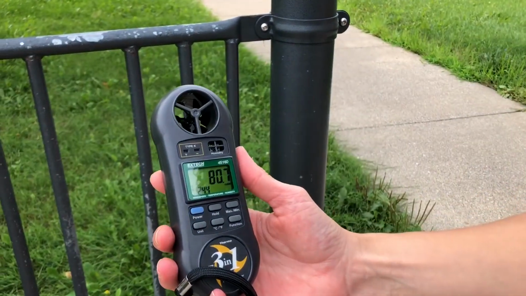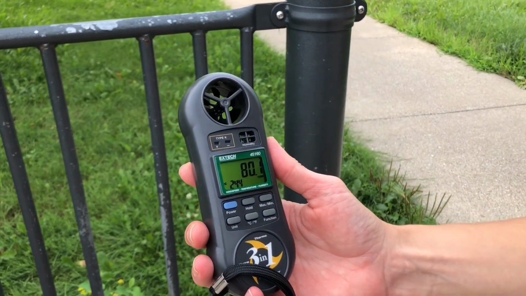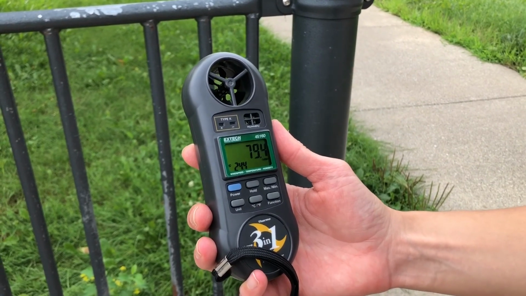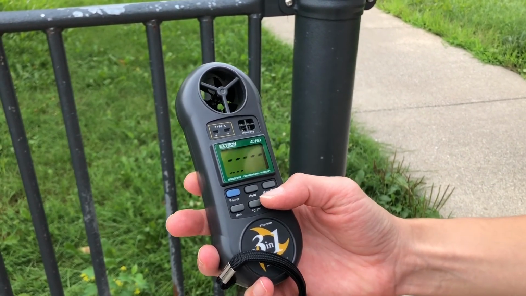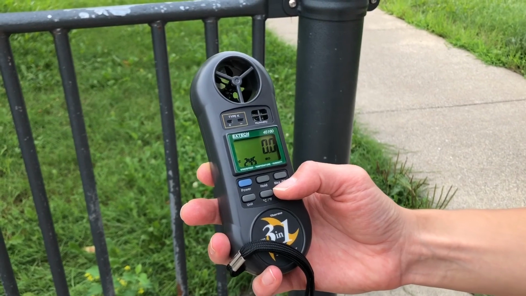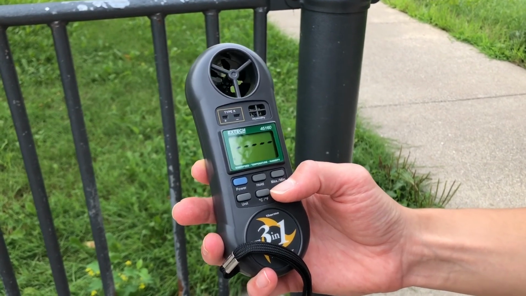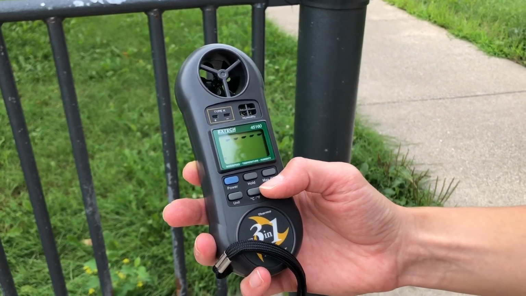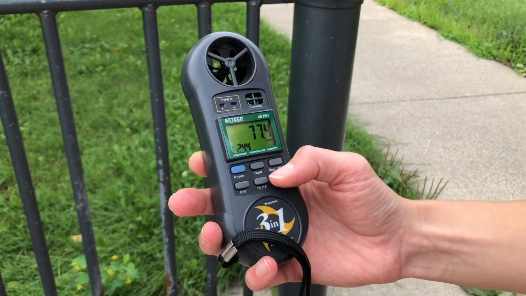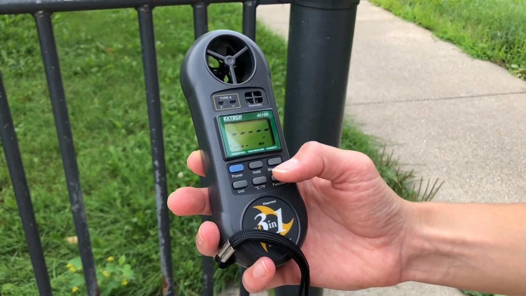For the 3-in-1, the relative humidity is showing at about 80% right now. And the temperature was 24.5 degrees Celsius. Trying to get to air velocity here.